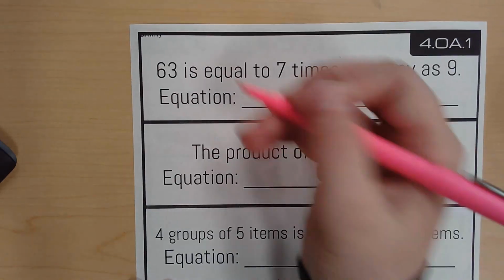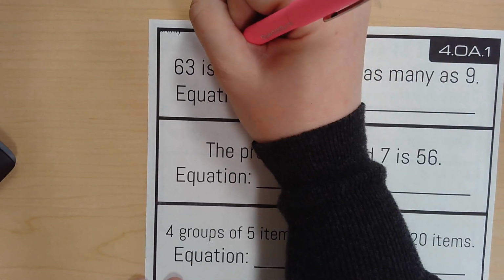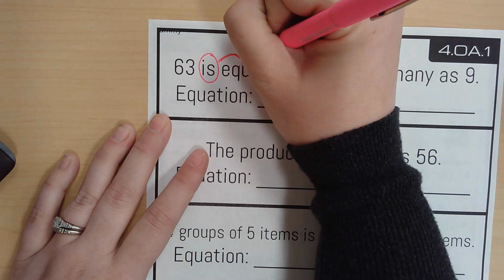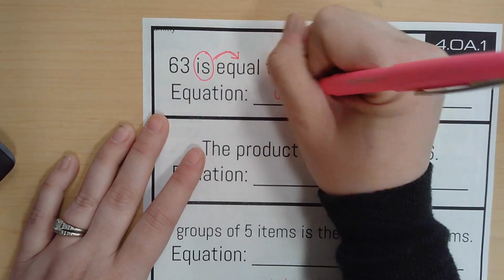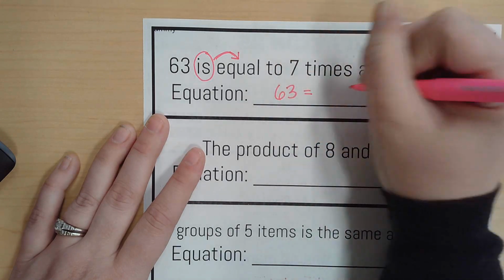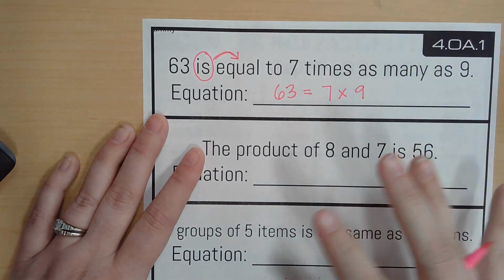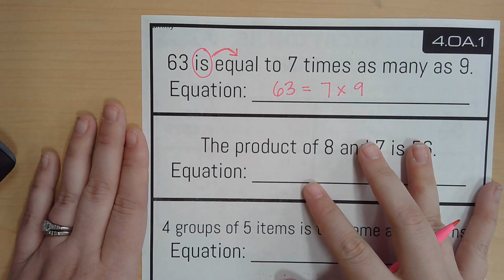Okay, 63, oh, there's our good friend "is," and look, it's even, oops, it's equal. So we're going to do 63 is equal to 7 times as many as 9. So that one was pretty straightforward.